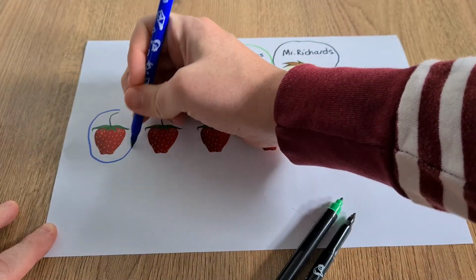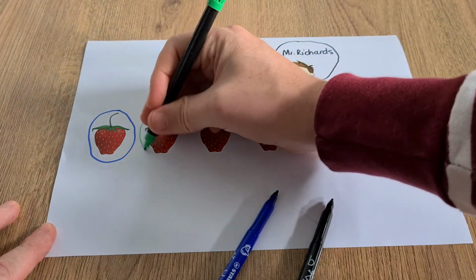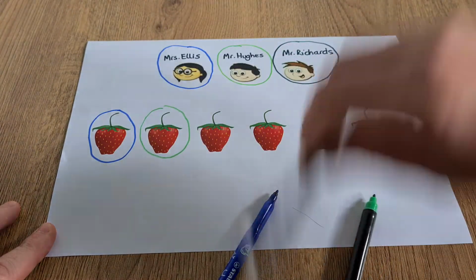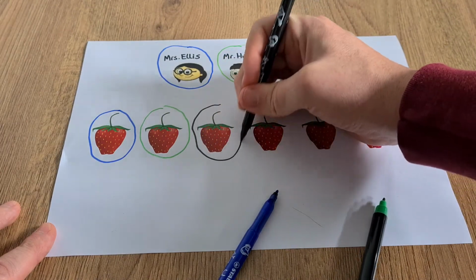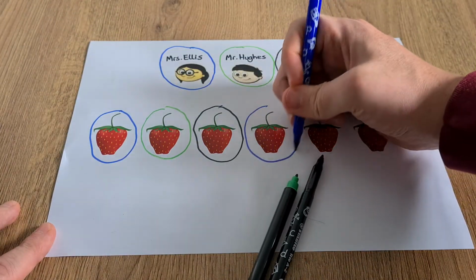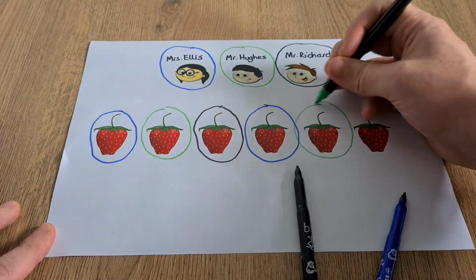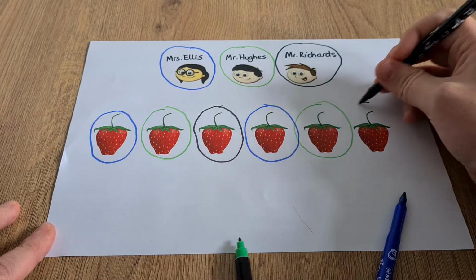So 1 blue for Mrs. Ellis. Next one, 1 to Mr. Hughes. Next one to Mr. Richards. And then back to the start. 1 for Mrs. Ellis. 1 for Mr. Hughes. 1 for me.